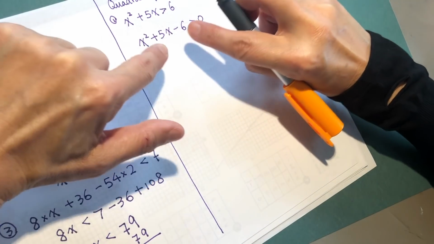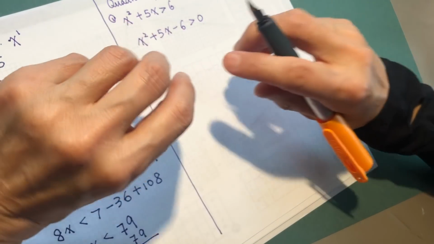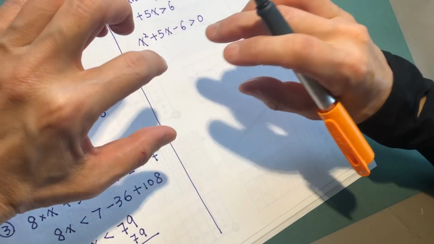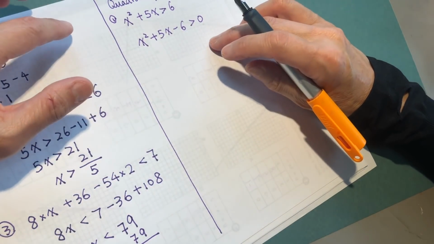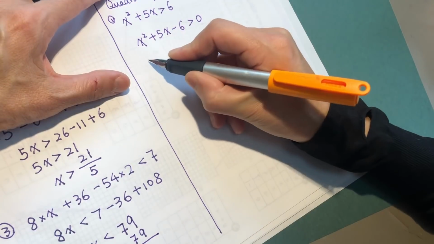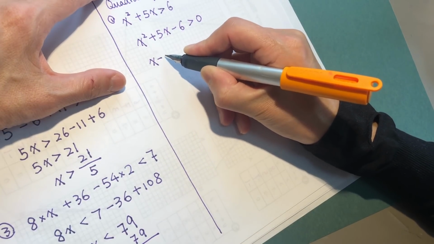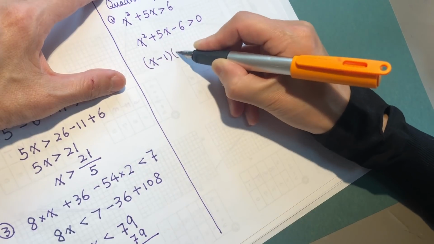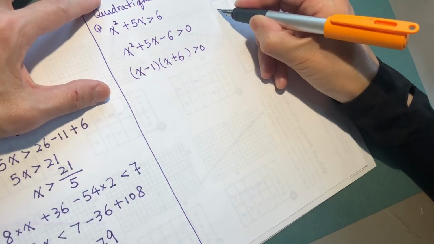And now we will factor it into 2 small factors, the two factors multiply together bigger than 0. So this one we can factor into x minus 1 times x plus 6 bigger than 0, right?